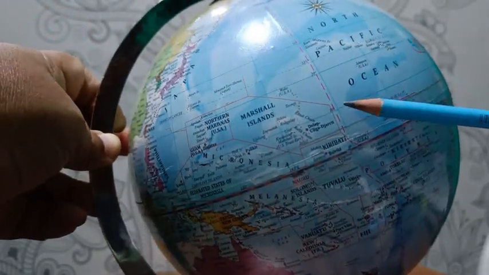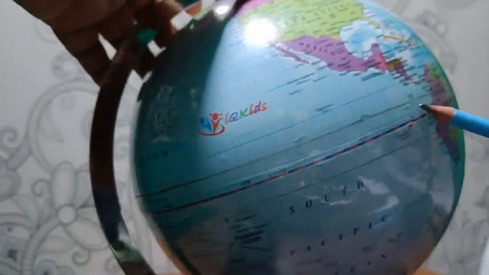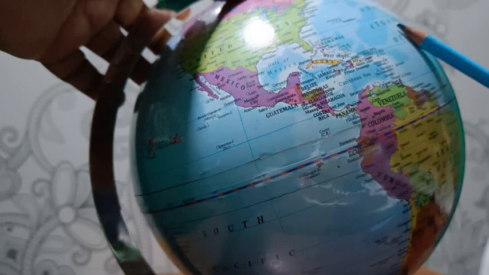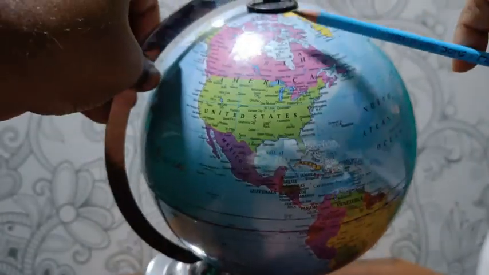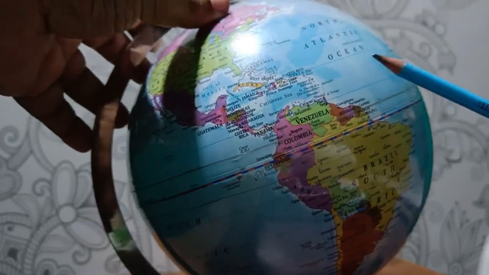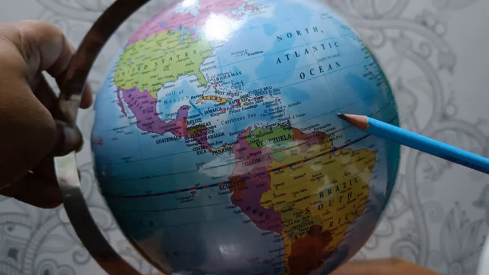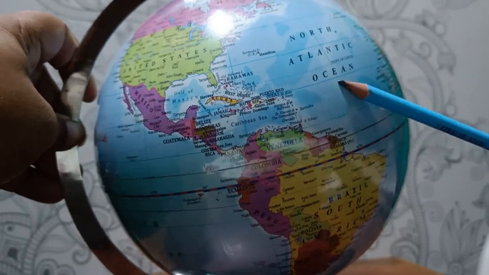Now you see all parallel circles which are parallel to the equator. These parallel circles run from the equator to the various poles, say the North Pole. These parallel circles are known as parallels of latitude. Now here you can see 0 degree latitude, 10 degree, 20 degree.